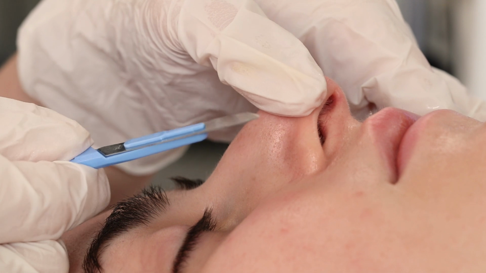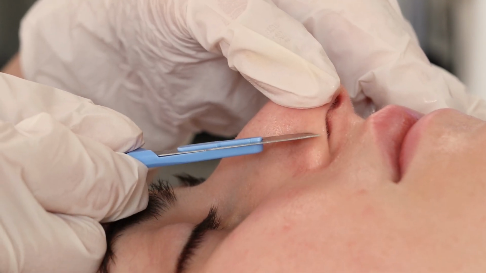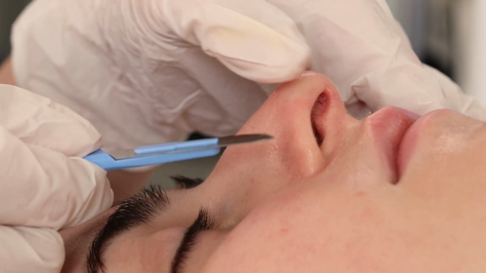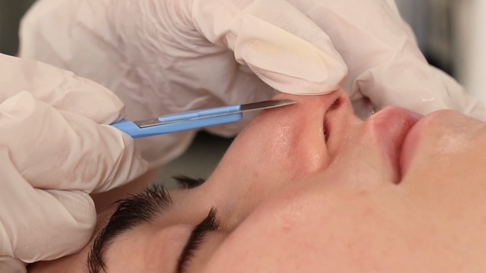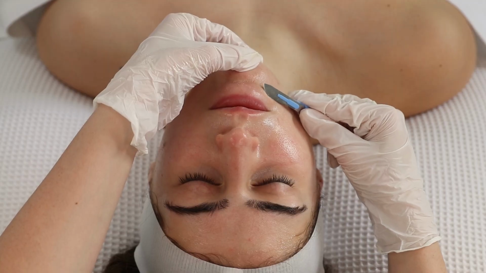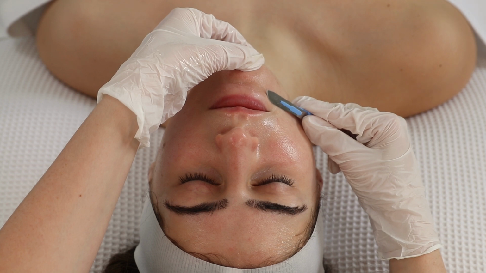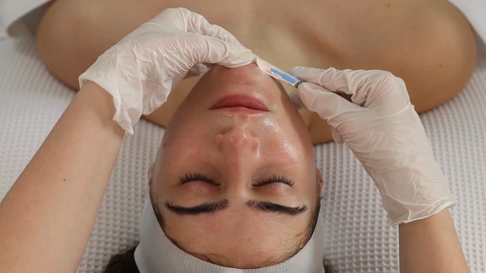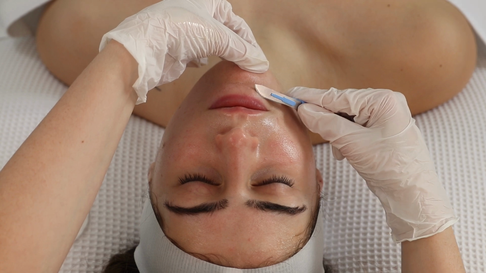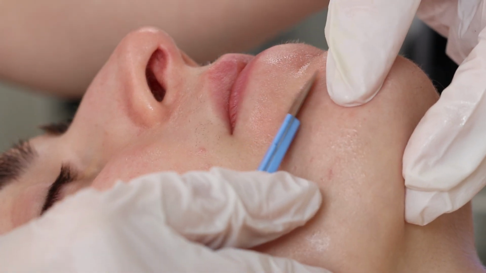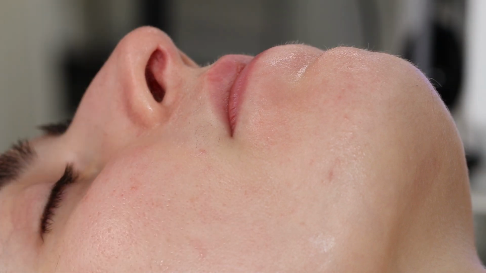Once that's done, you can move on to the nose. Apply extra care as it's a very small and intricate area to work on. And finally, we can move on to the chin, and for this step, you can ask your client to place their tongue under their chin to make it easier for you to work on the area. Once you've covered all areas, we can move on to the next step.